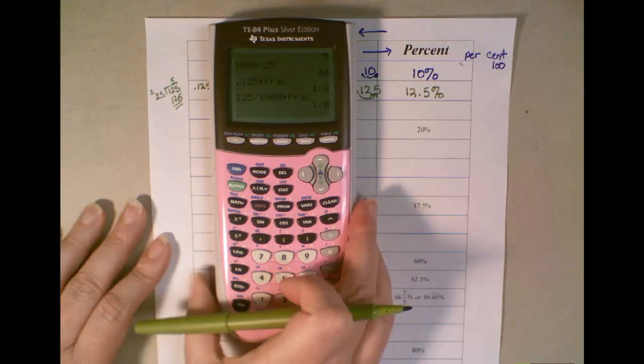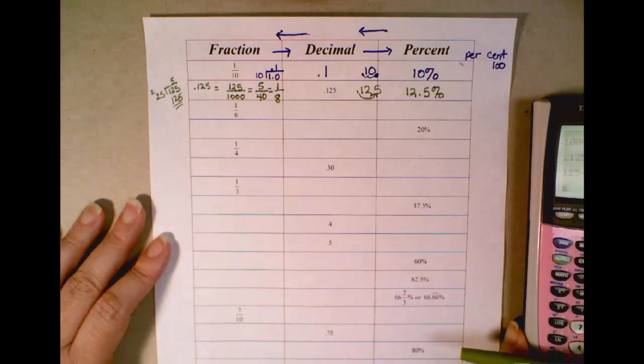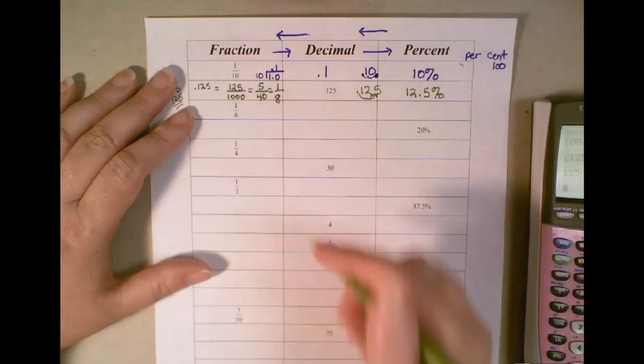Now, how much you use the calculator is dependent on your teacher. My recommendation is to use it about as much as I am going to in these problems.